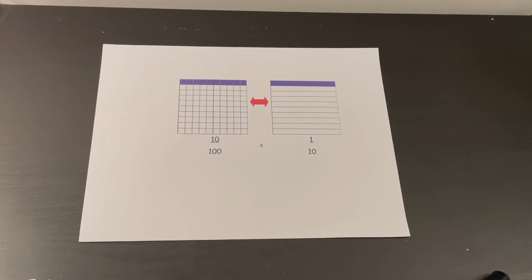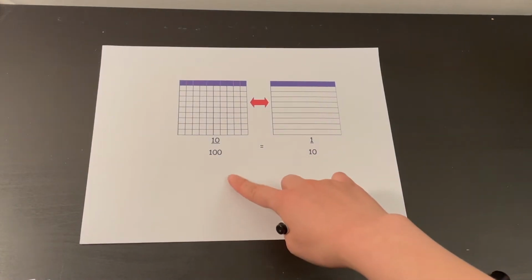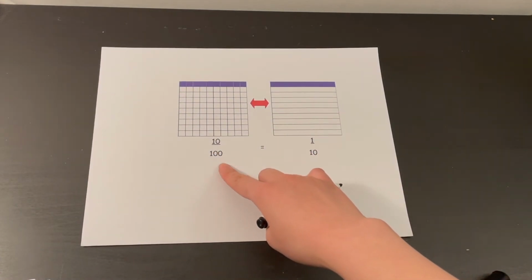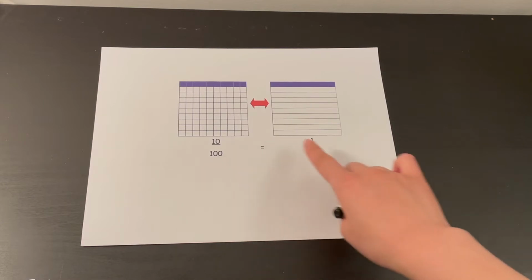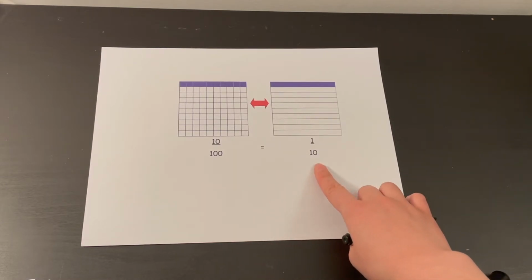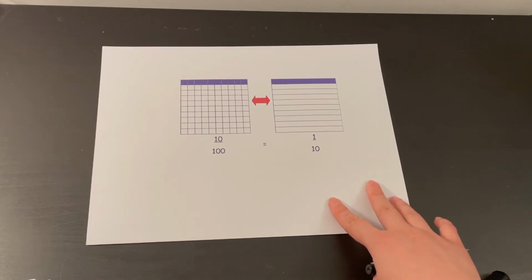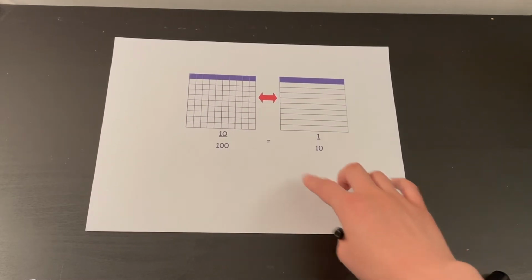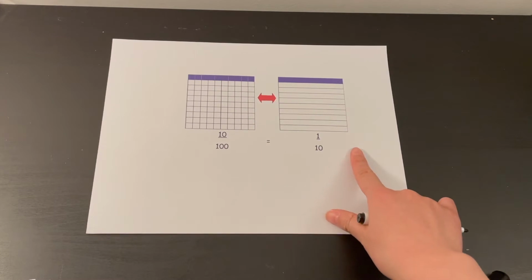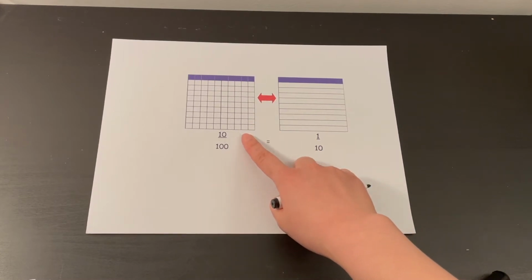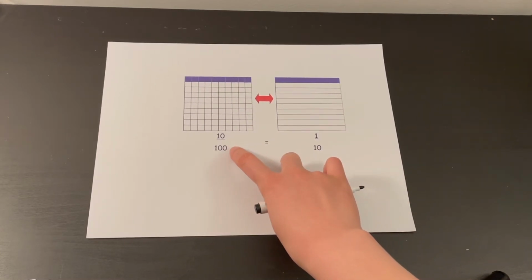Before we start today's content, let's review what an equivalent fraction is. So let's learn from this example. I have two fractions here. The first one is 10/100, and the second one is 1/10. So let's use a graph to represent these two fractions. So I have two graphs here. The first one represents 10/100.